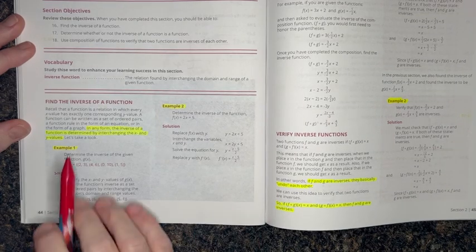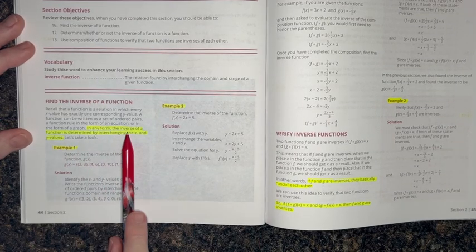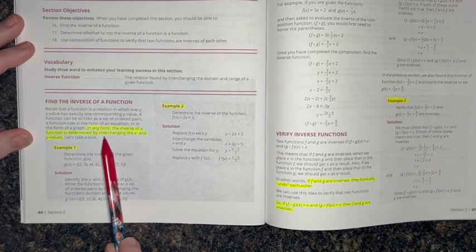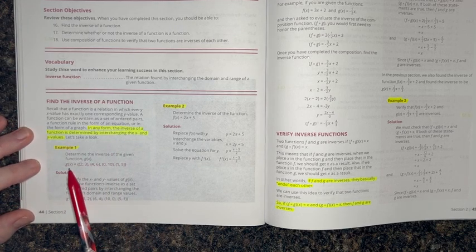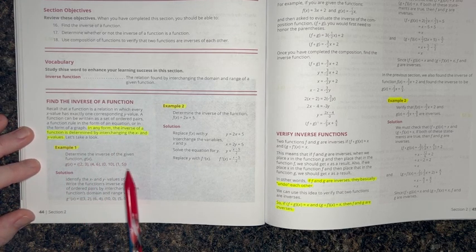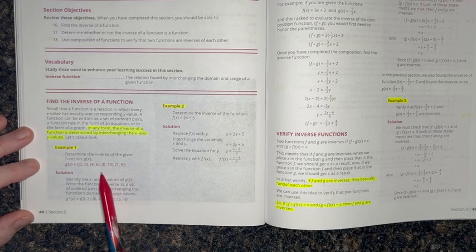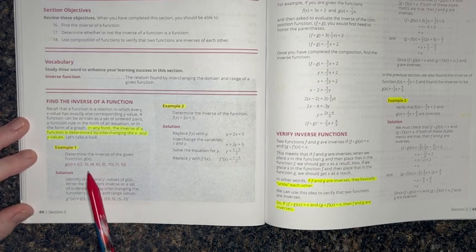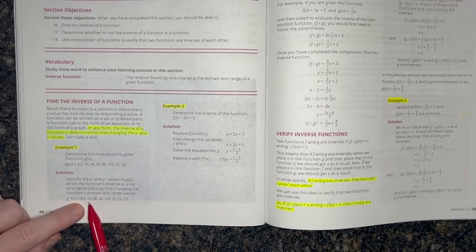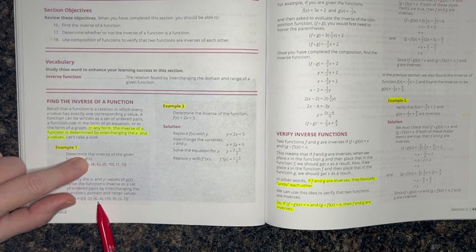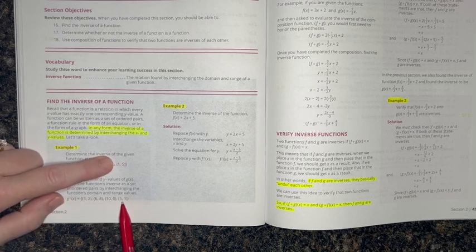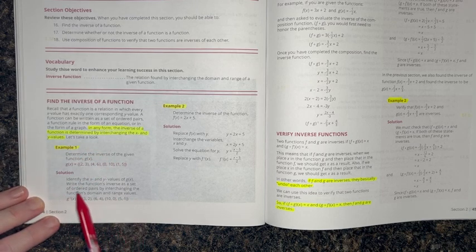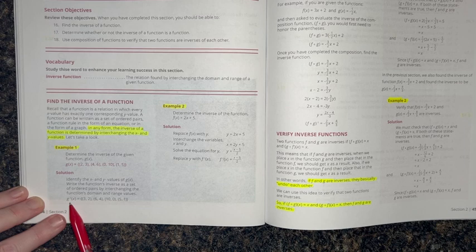Finding the inverse. In any form, the inverse of a function is determined by interchanging the x and y values. Here's example 1. g of x is these ordered pairs. All we simply do is swap the x and the y. So instead of 2, 3, it's 3, 2. Instead of 4, 6, it's 6, 4. 0, 10 becomes 10, 0. 1, 5 becomes 5, 1. This is the inverse of g.